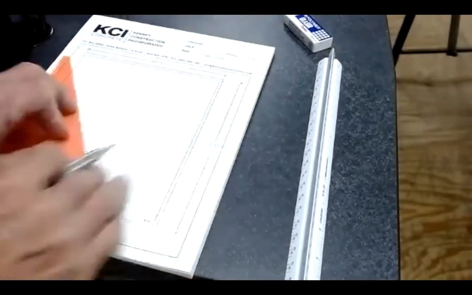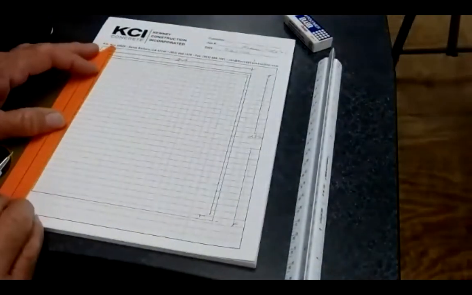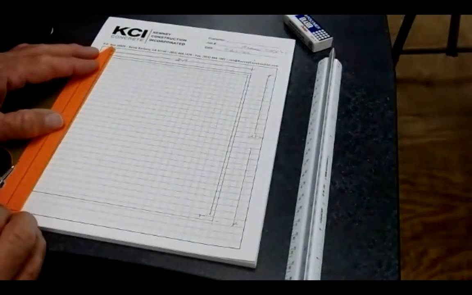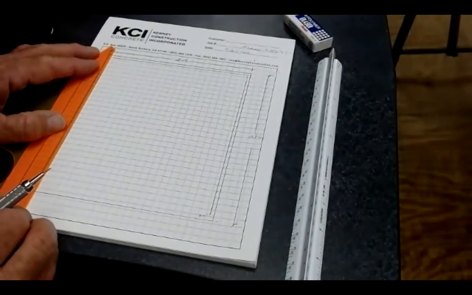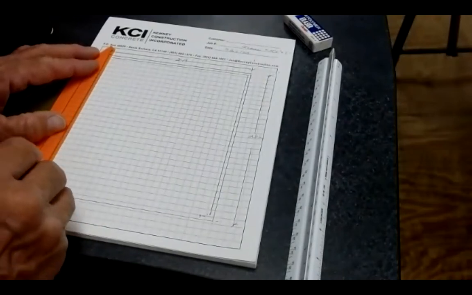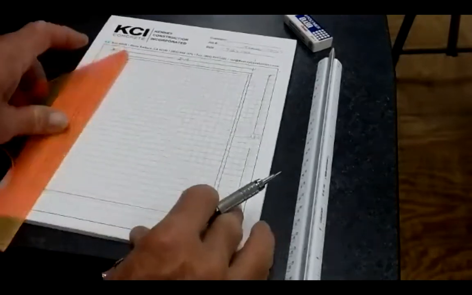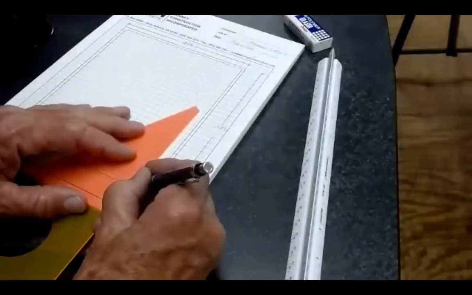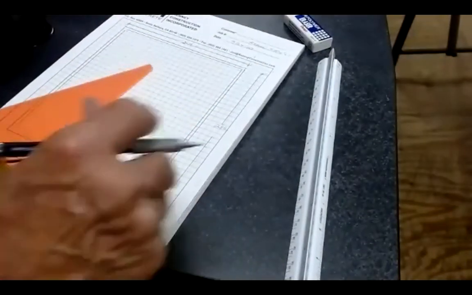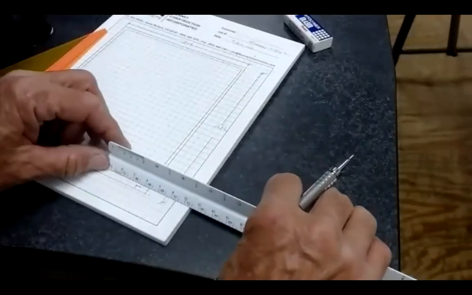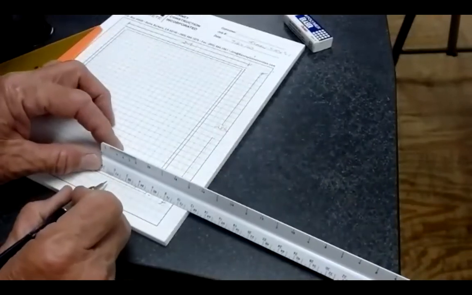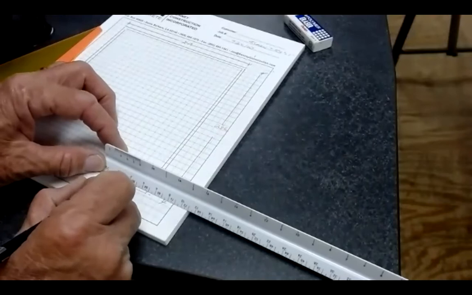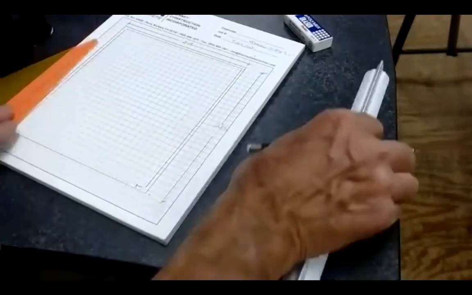To the center of the wall, center of my 1/4 inch, right? That makes it a 6 inch wall because 1/4 inch equals a foot. That's what most floor plans are. 1/4 inch equals a foot. And then from my doorway, which is 10 inches over, I got a 3 foot door. So I'm going to go 0, 2, 3, make a little hash mark.